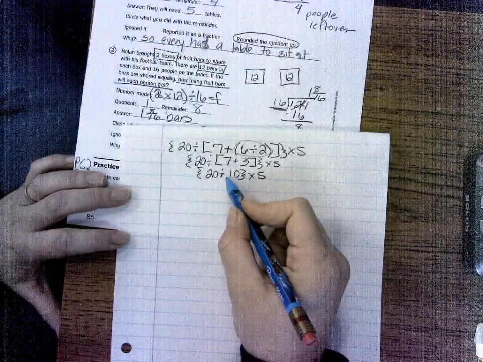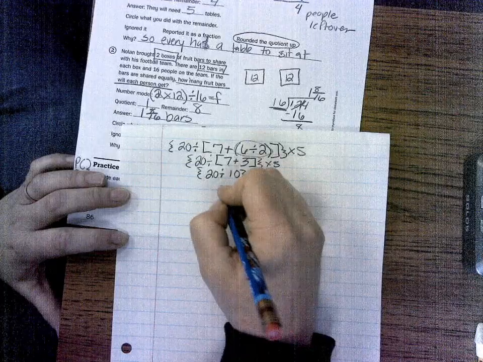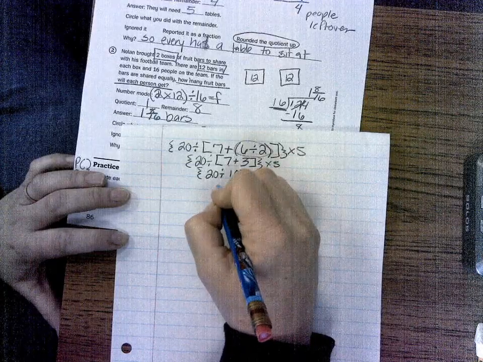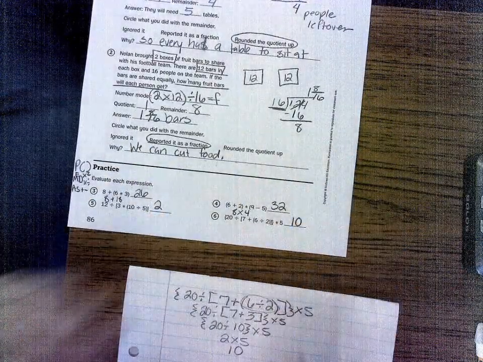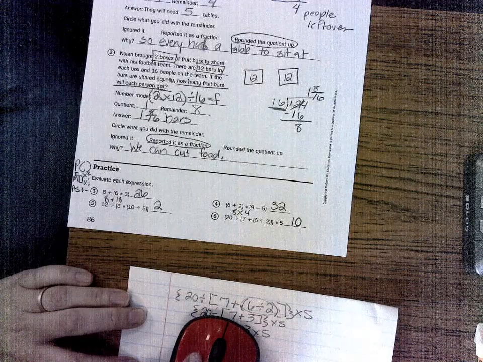Now I have 20 divided by 10, which is 2, because 10 times 2 is 20. And then 2 times 5 is 10. I'll write that down in here. Great job completing that HomeLink, ladies.